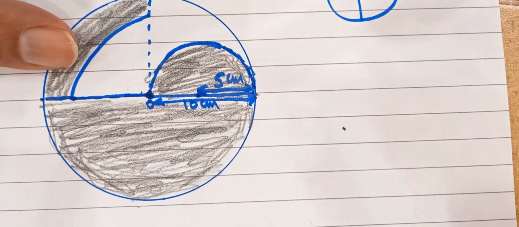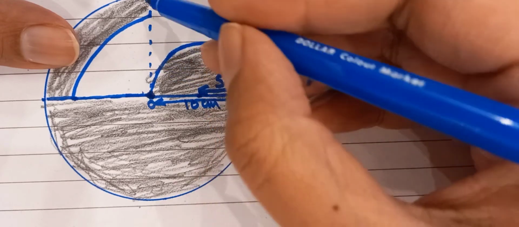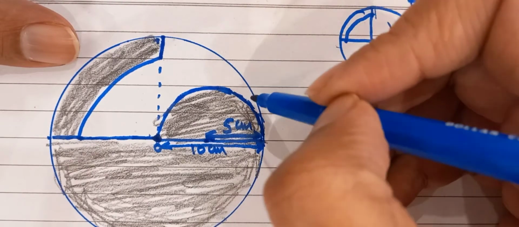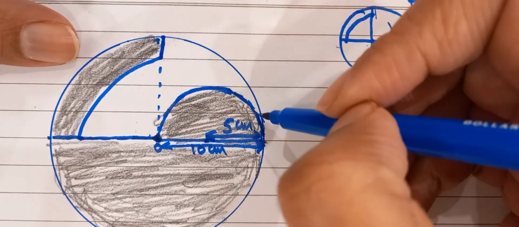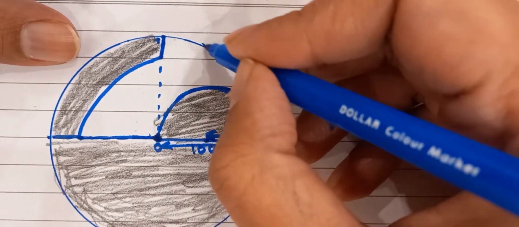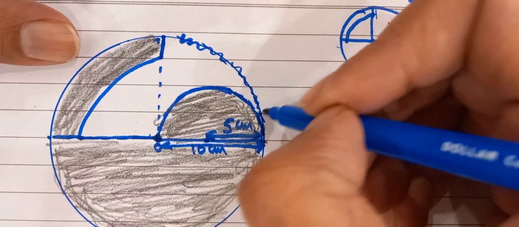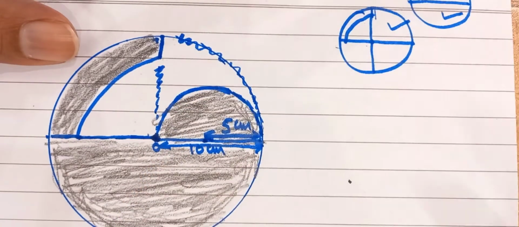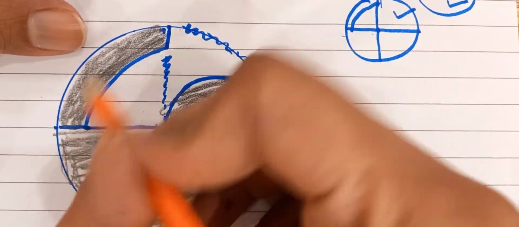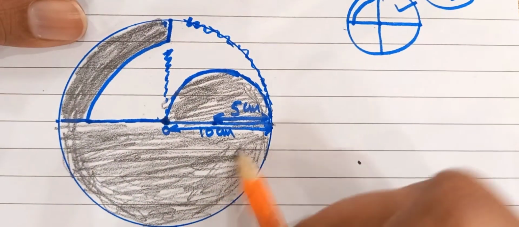Now this broken line is not included in the figure. I drew this line so that you could understand it well, otherwise it is a broken line, which means it's not a part of the figure, and we have to deal only with the shaded area of the figure.